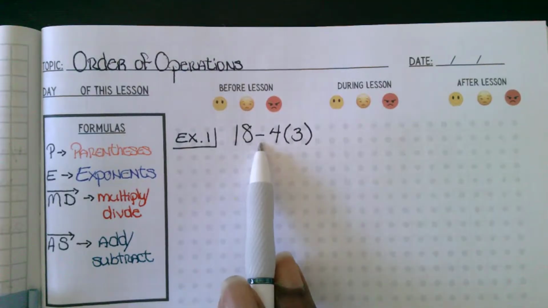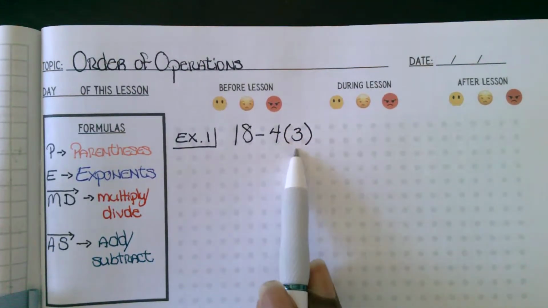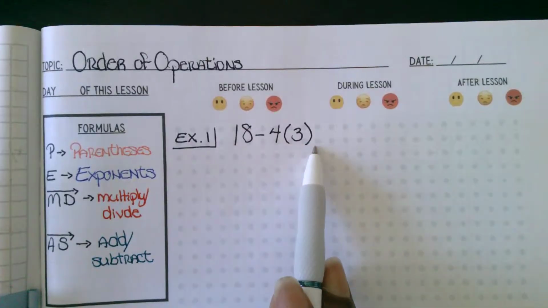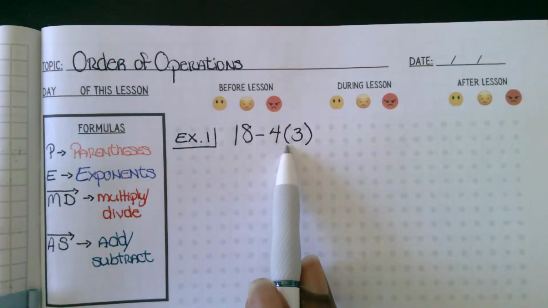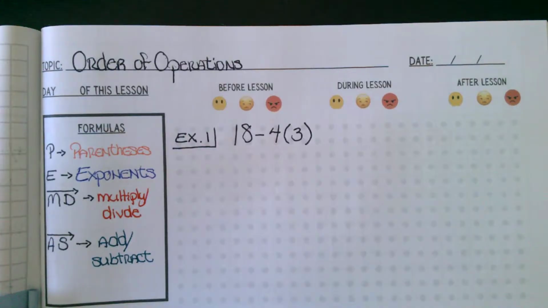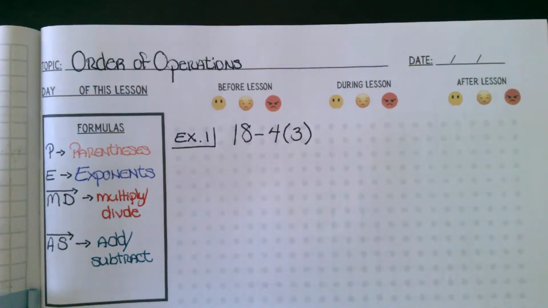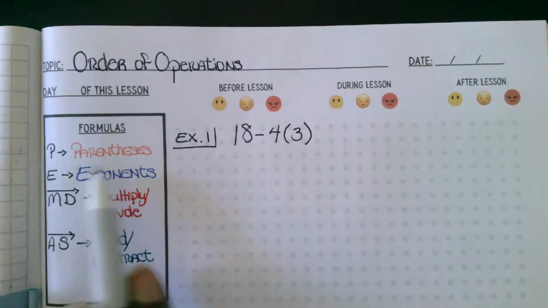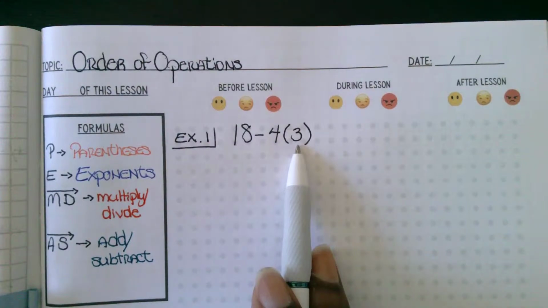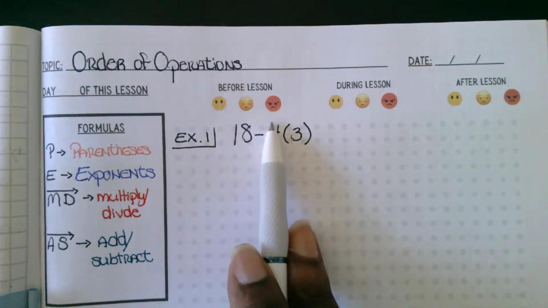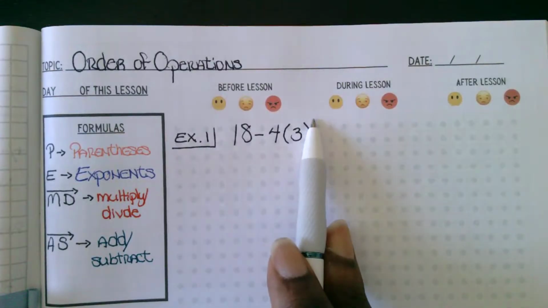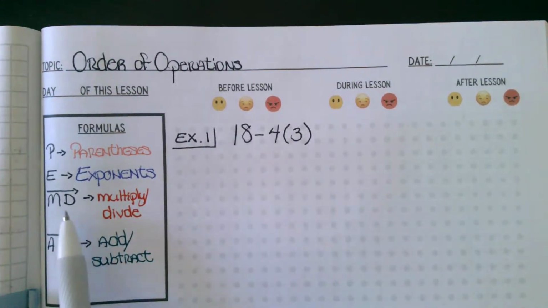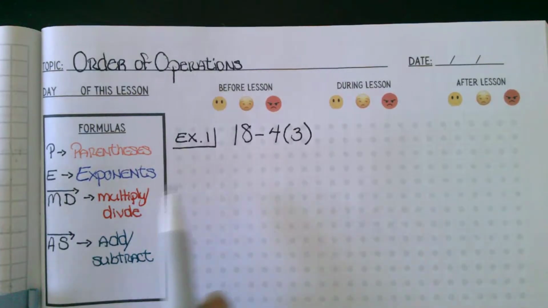So we have 18 minus 4 times 3. Remember, multiplication can be shown as a parentheses or as a dot, but as you go into algebra we try not to use x for representing multiplication. Because x, once you get into algebra, is going to be an unknown variable, so it can represent any number to make that equation or expression true. So we look inside the parentheses, there's only a number, so we don't have anything to deal with. We don't have any exponents because it's not being raised by anything. And now we're looking at either multiplication or division from left to right.